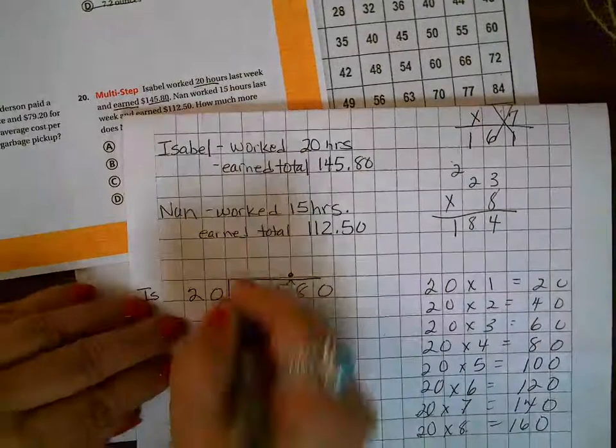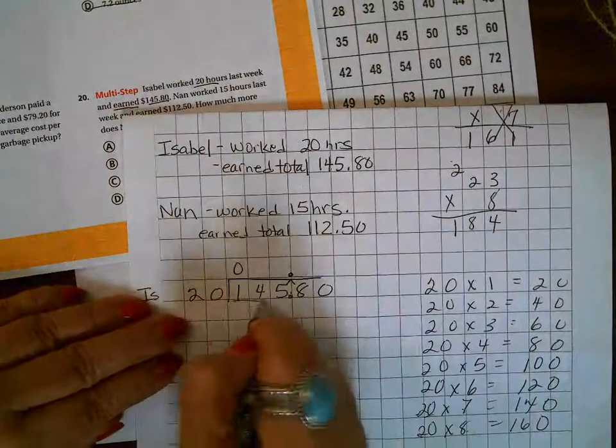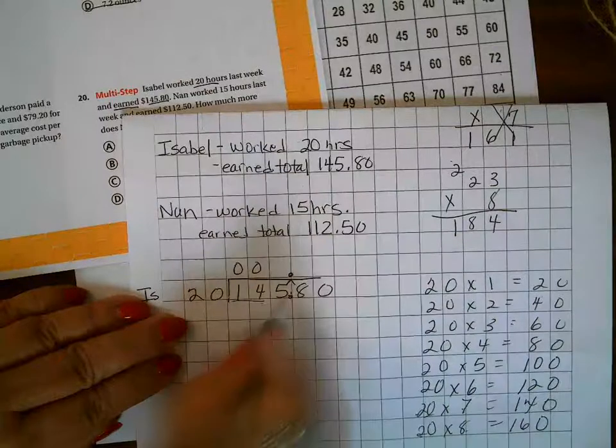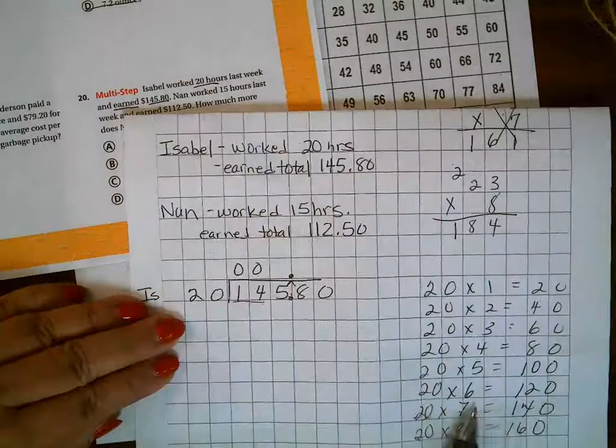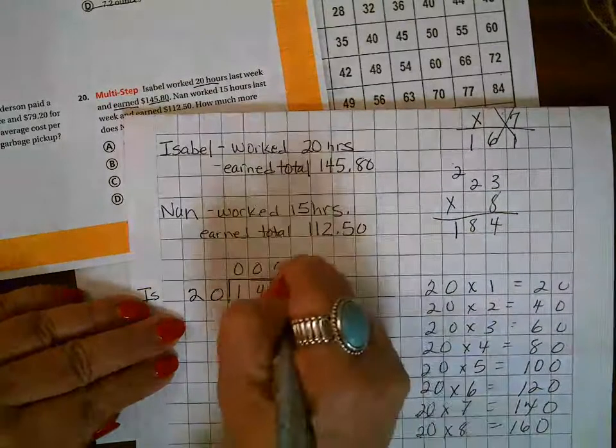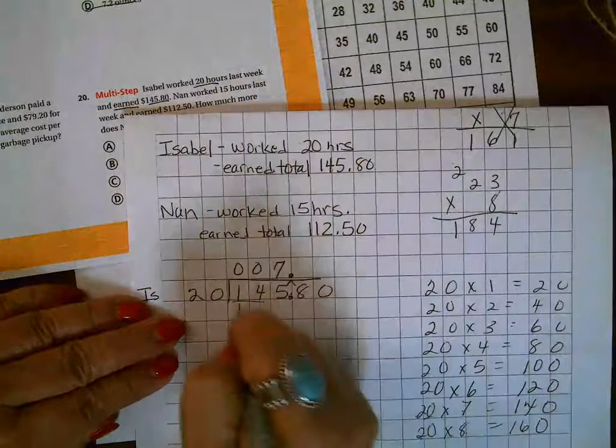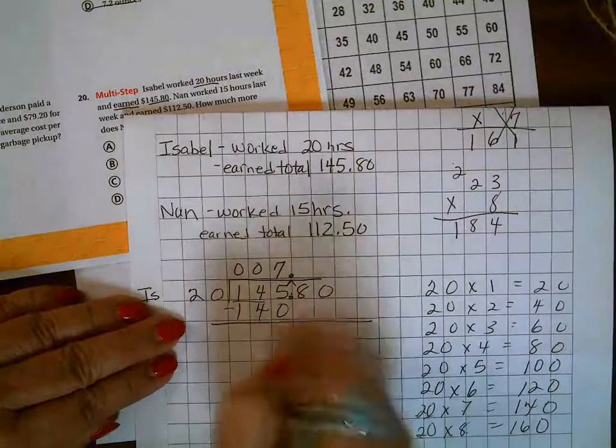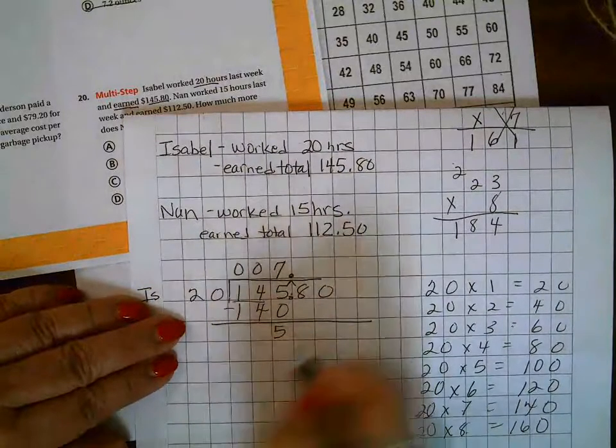All right, so 20 cannot go into 1, and it also cannot go into 14, but it can go into 145 how many times? Yep, right there, 7 times. And I already know that that's equal to 140. So I'm going to subtract that out, bring down my 5.